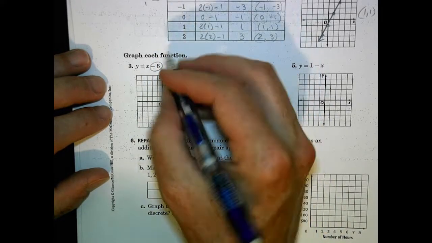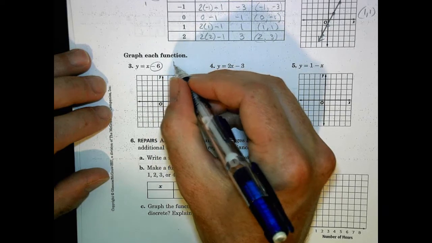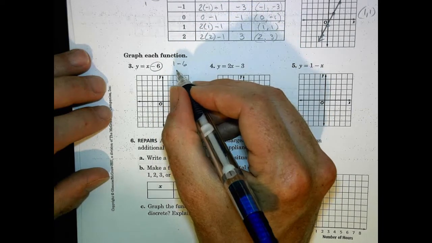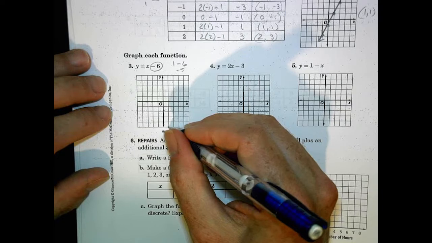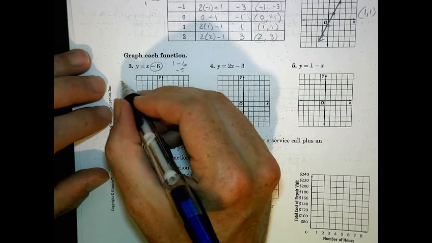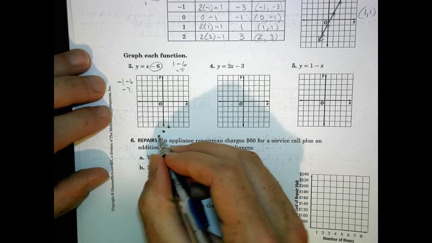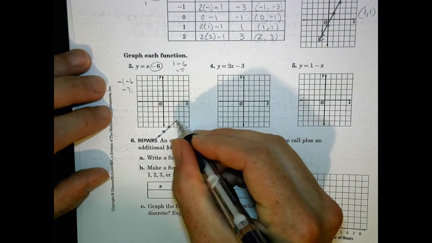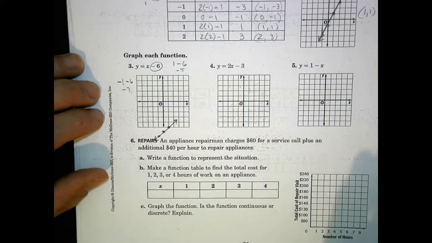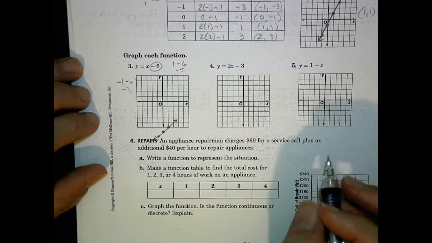If x is 1, then we do 1 minus 6, which becomes -5. So we're going to go there. If x is -1, we have -1 minus 6, which is -7. So down even lower over here. Not a very pretty graph, but it looks something like that.